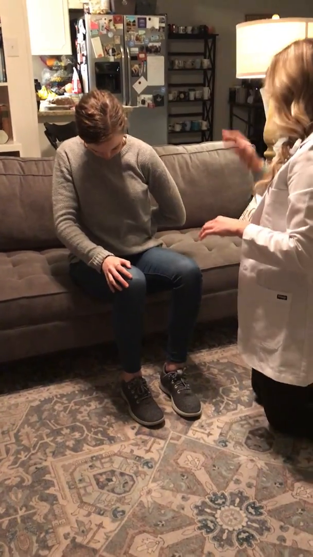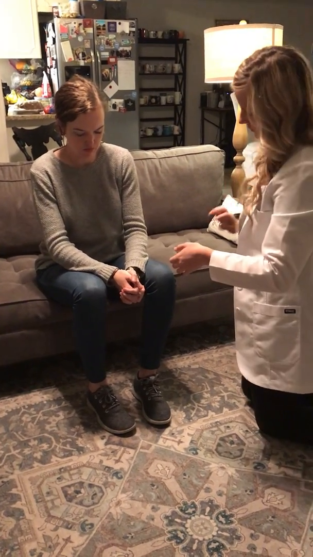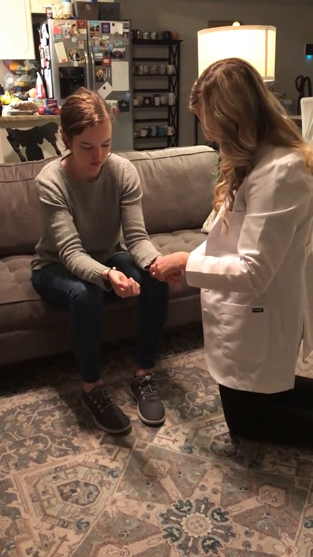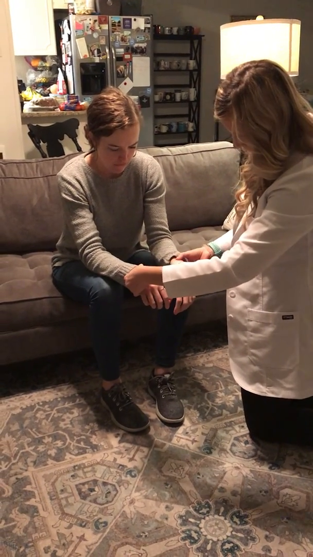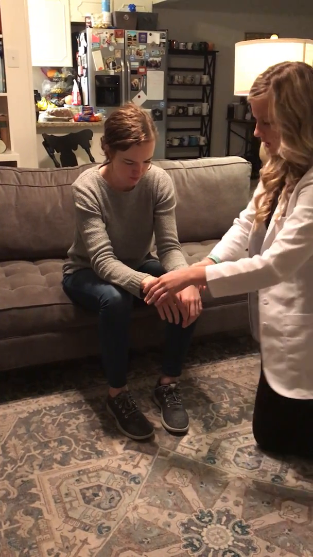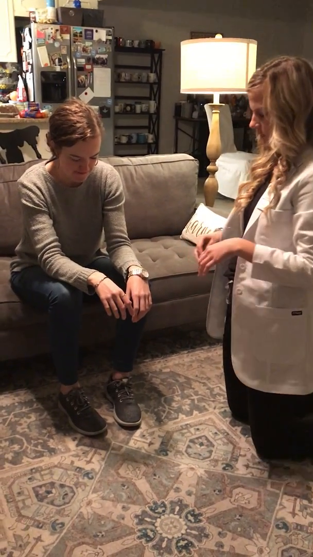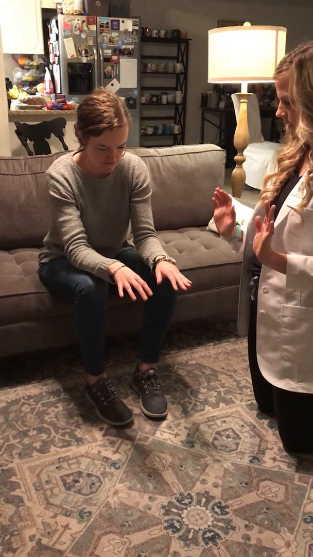So what I'm going to do now is just look at your wrists, Anna. And so for that, I'm going to just look and check for any pain or tenderness when I push on your wrists. Okay, great. So we're going to test range of motion with your wrists as well. So we're going to do flexion and extension of your wrists.